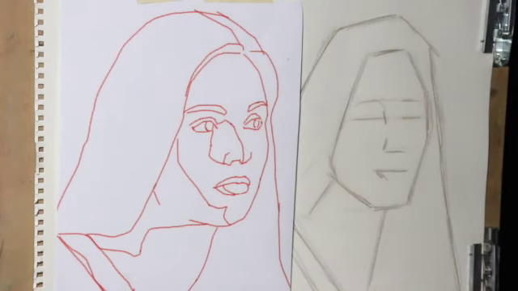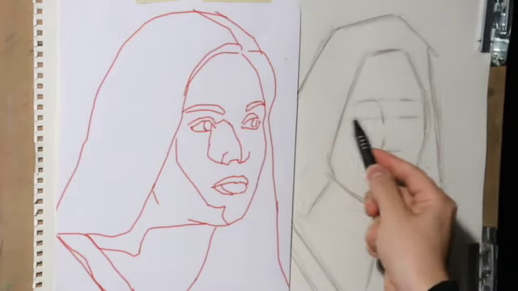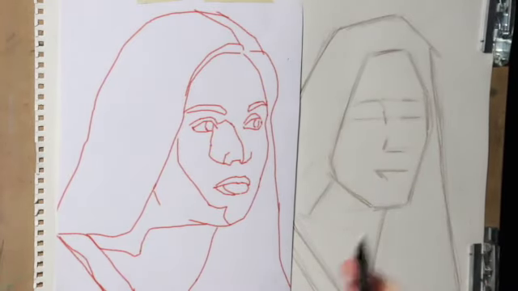So the camera is now further back. Hopefully it will be able to pick up the audio as I speak. So what I'm doing is I'm ghosting these lines. I'm introducing you to the concept of ghosting.